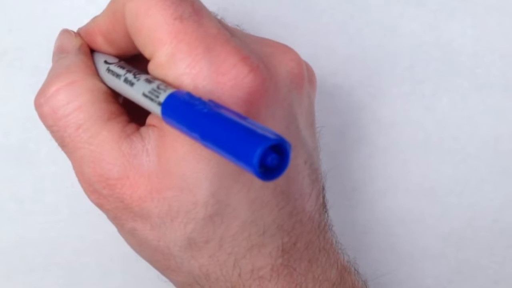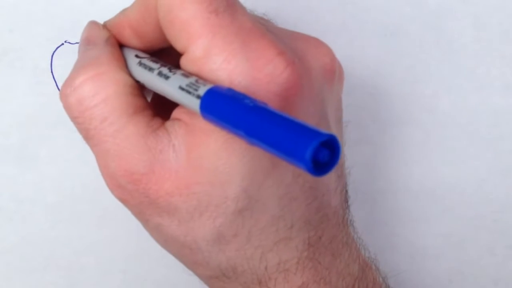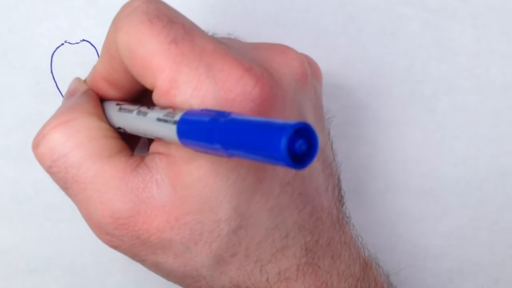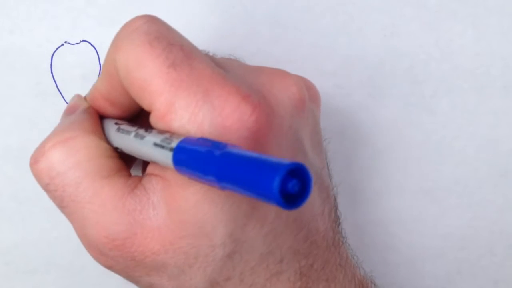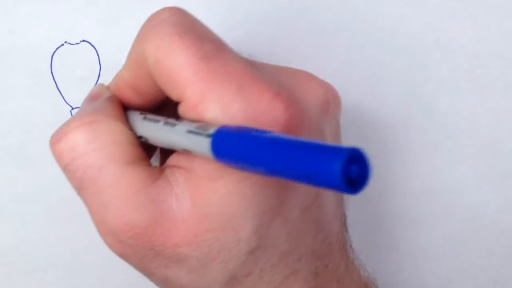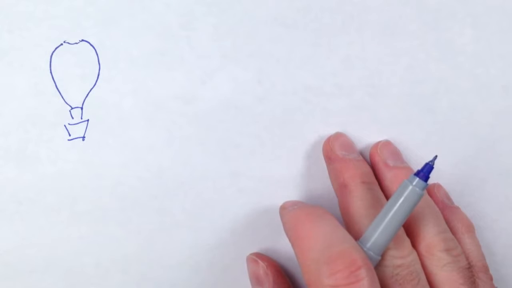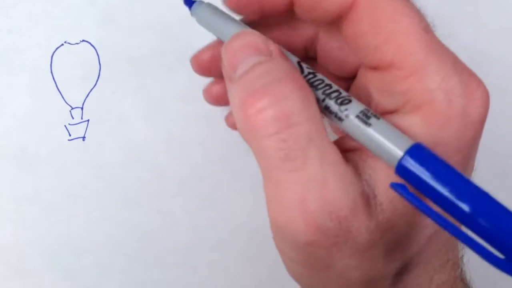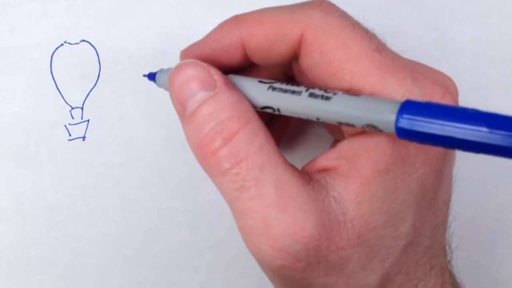I really hope this is the last time I have to draw a hot air balloon. I never thought I would draw so many hot air balloons, but you know, life throws you curveballs, and you just got to learn to deal.